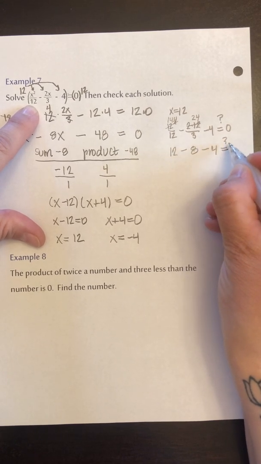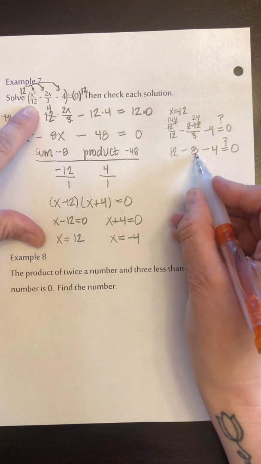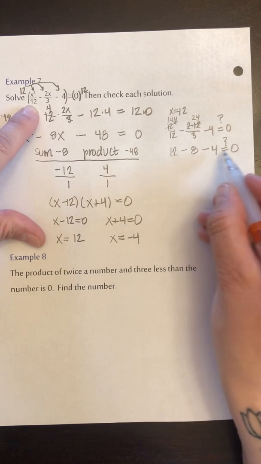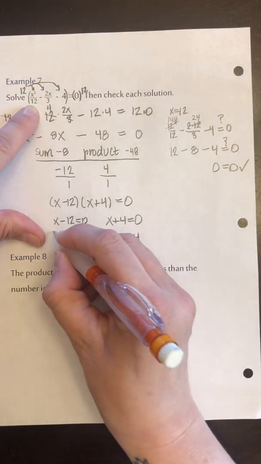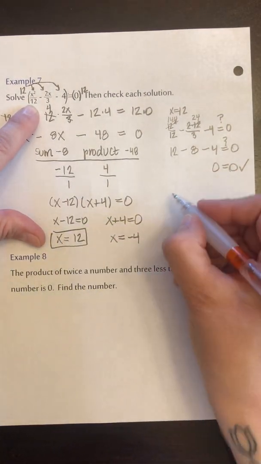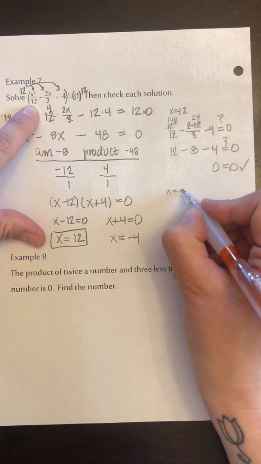So if we now go left to right, 12 minus 8 is 4, and 4 minus 4 is 0, and 0 equals 0. So 12 is one of our solutions. Let's check the other solution, which is negative 4.